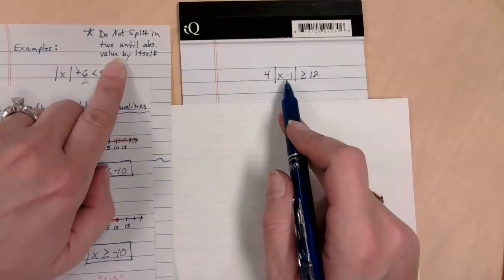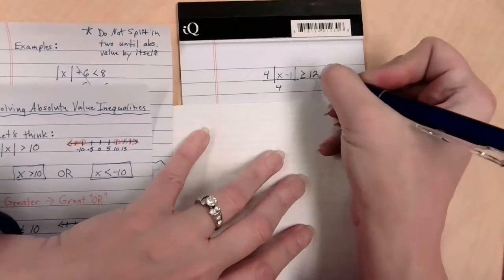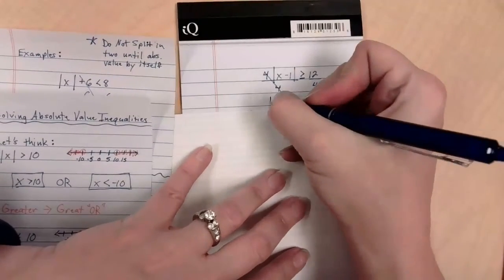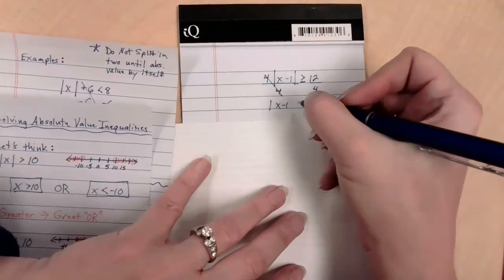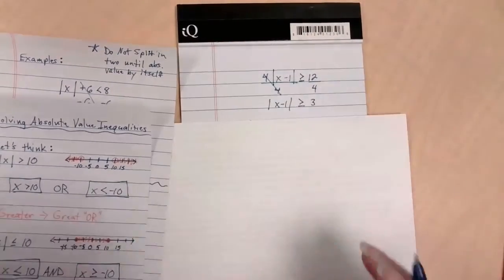How is it attached? That's 4 times the absolute value, so I can divide by 4 and divide by 4, and I can make that go away. So that's gone, leaving me with the absolute value of x minus 1 is greater than or equal to 12 divided by 4 is 3.